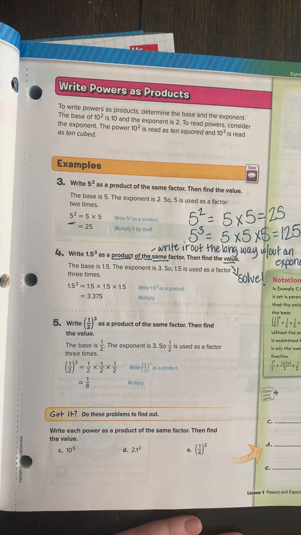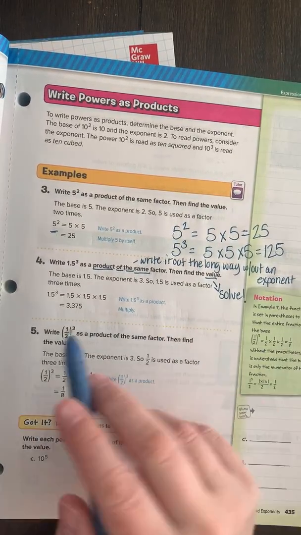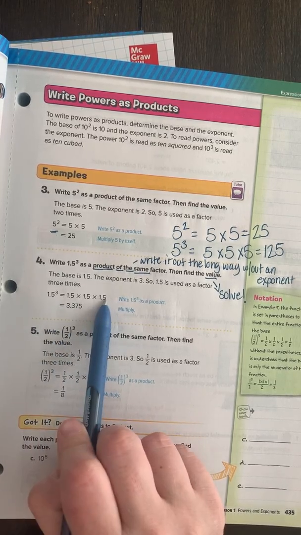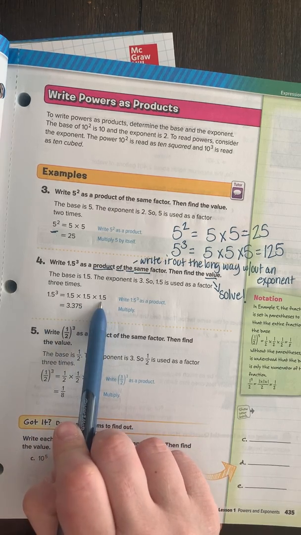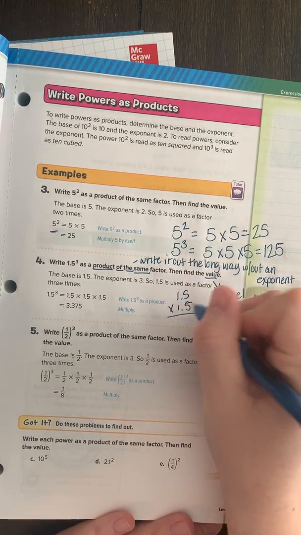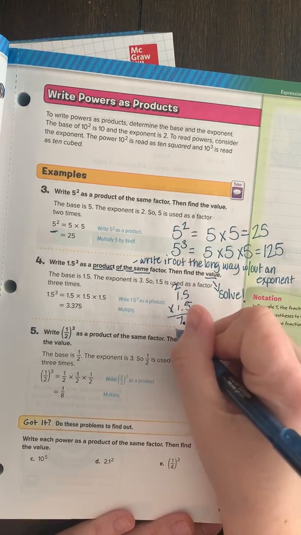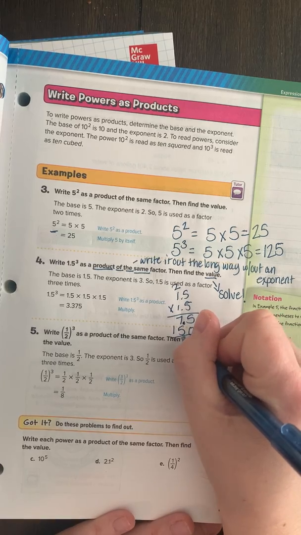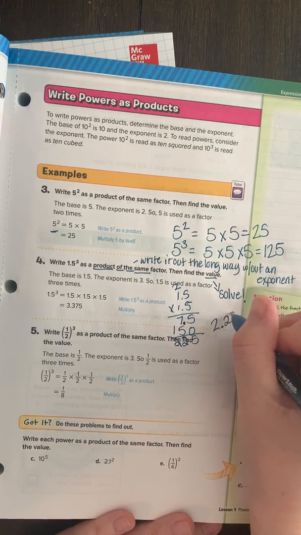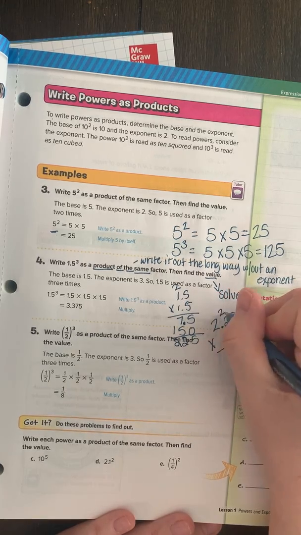Oops, I see my page is cut off a little bit. Sorry about that. So 1.5 to the third is 1.5 times 1.5 times 1.5. You're going to multiply these together. So 1.5 times 1.5, or we're not putting our decimal in yet, sorry about that. Now I have 2.25 times 1.5. Again.